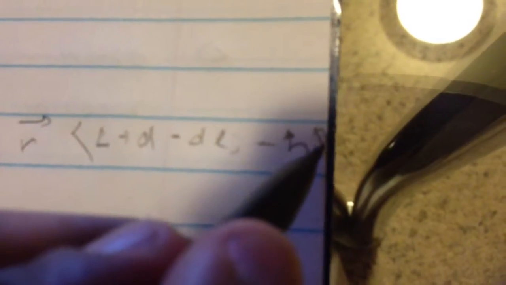Sorry, yes, minus dl, minus H, because P is located right here below the wire, minus H, and 0. Sorry, I squeezed that in right here. And so from there we can find dl, which is equal to the dl that we defined in the negative x direction, since current is in the negative x direction.